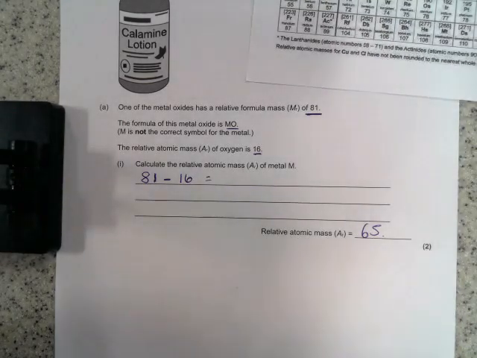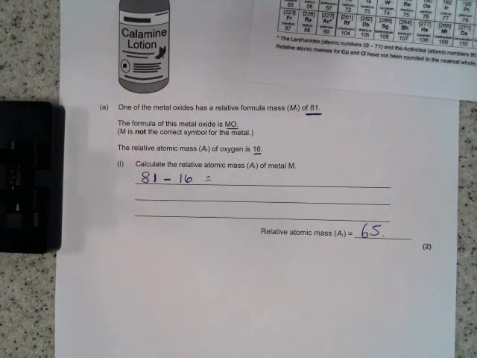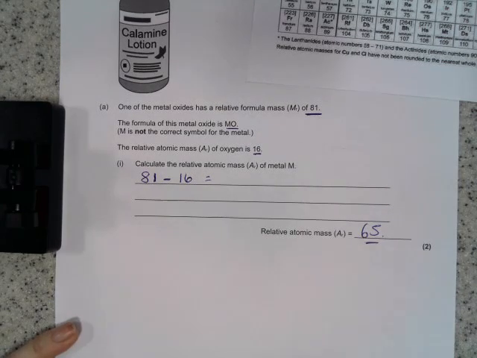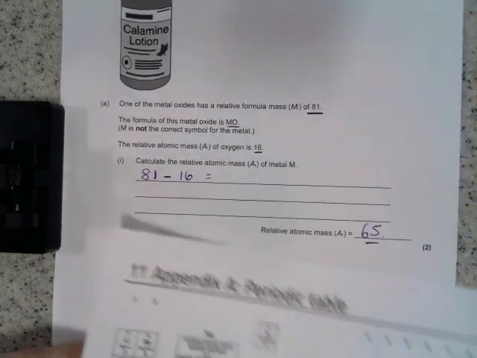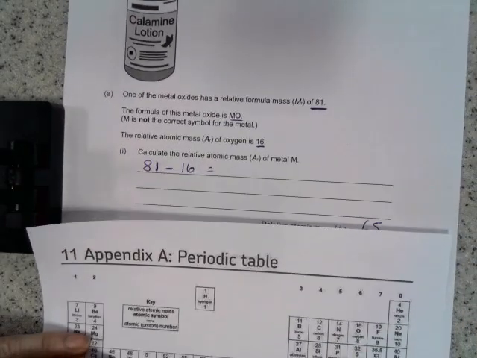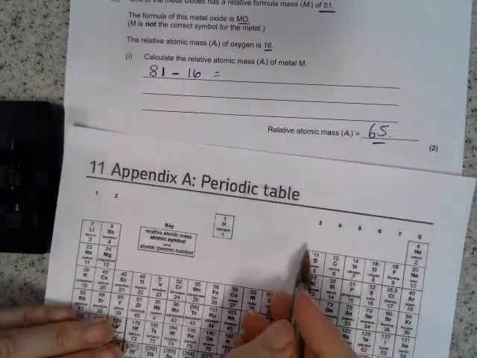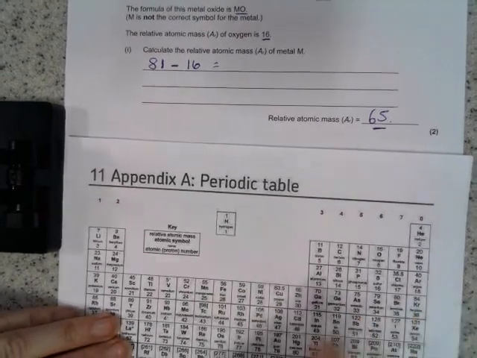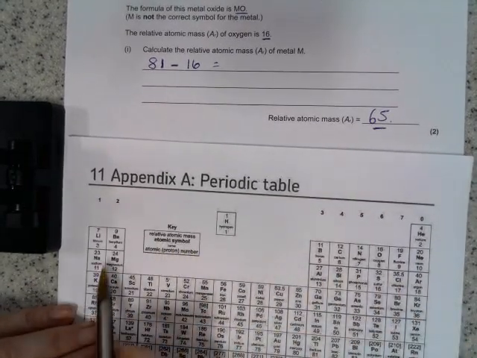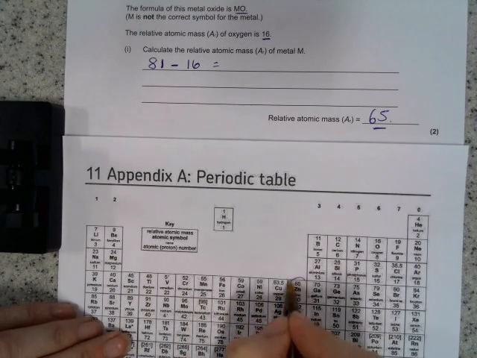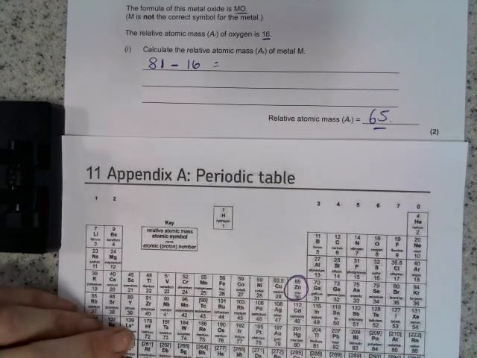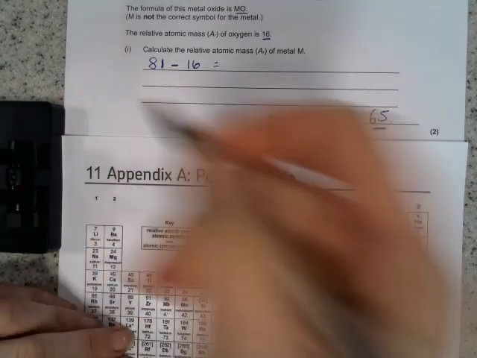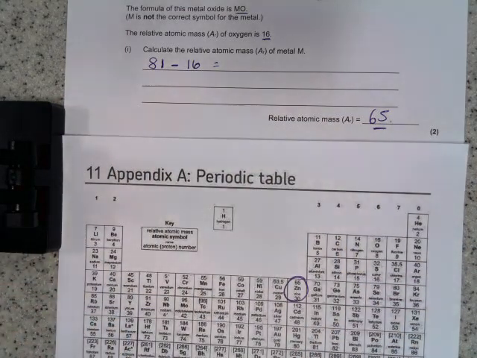Okay, so it might ask me then, what is that metal? So identify that metal. So if I go to the periodic table, I'm looking for the element with the highest number of 65. If I go along, they generally tend to be in order. So that metal would be zinc. Okay, so this is another way that you can apply the idea of relative atomic mass.